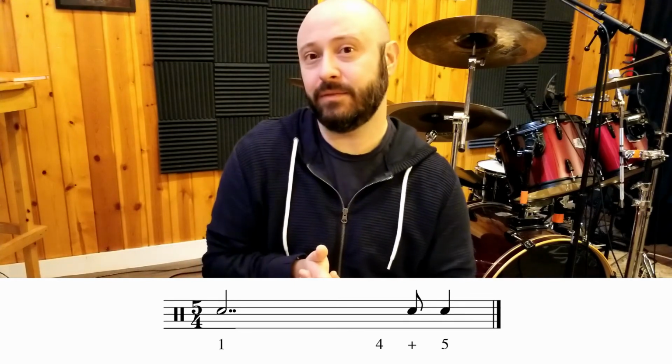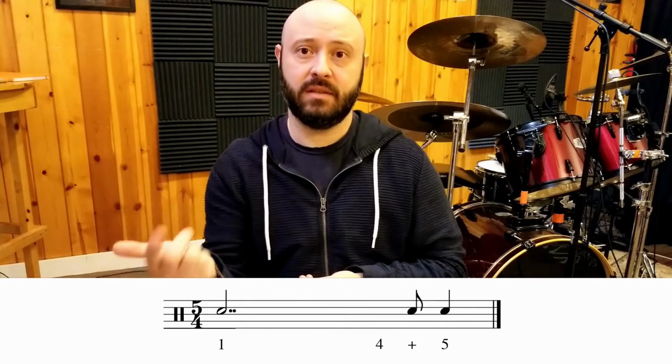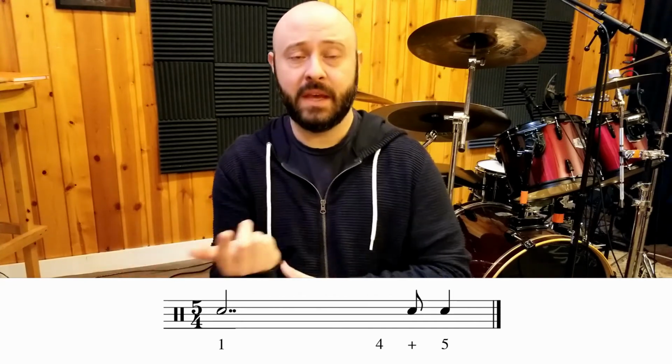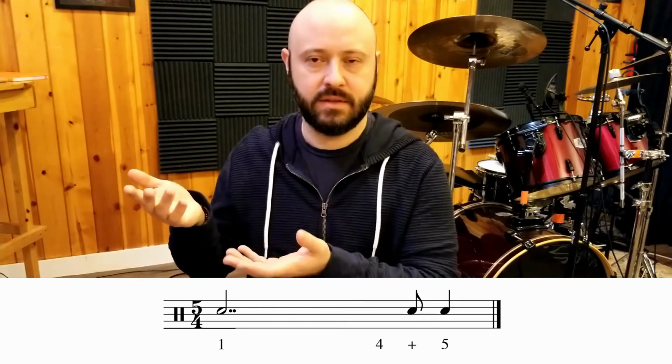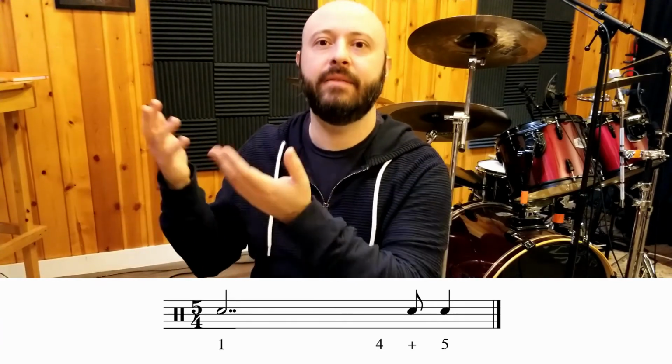If it were on the E of 4, I would need to have an extra 16th note after it to make up the time. If I put it on the and of 4, it technically would overlap on the 5. It's too close to the 5. It wouldn't give 5 its total space. So it fits right on the and of 4.